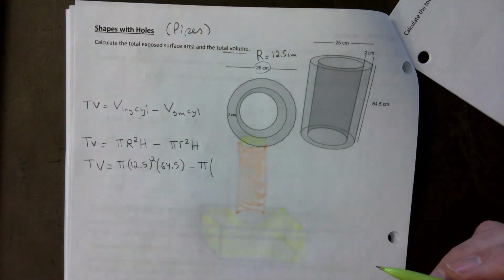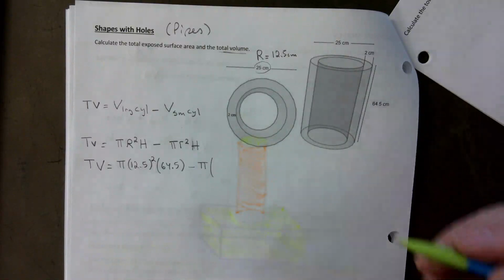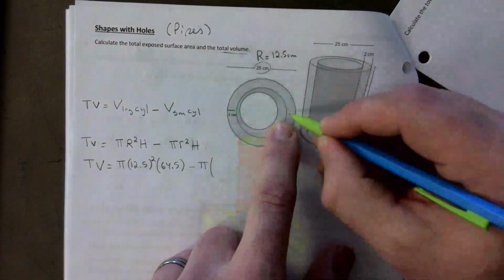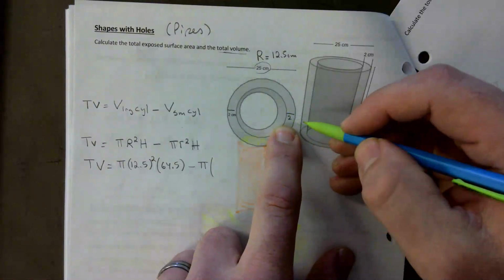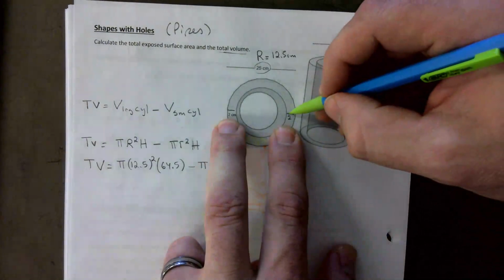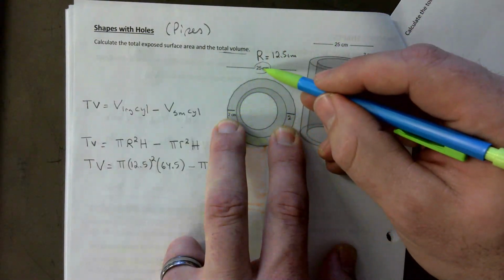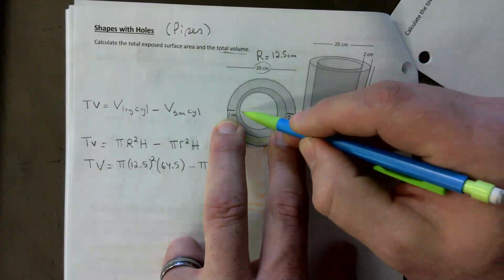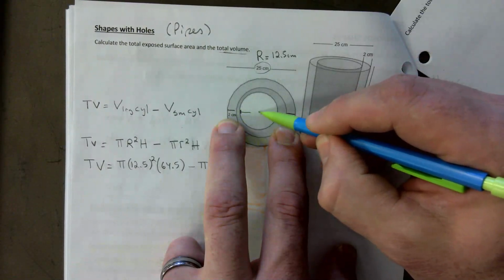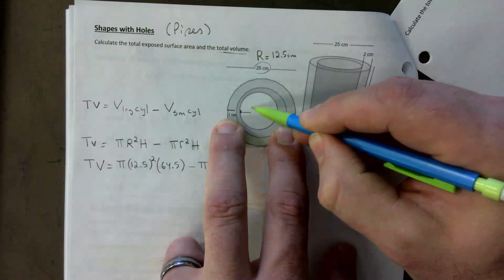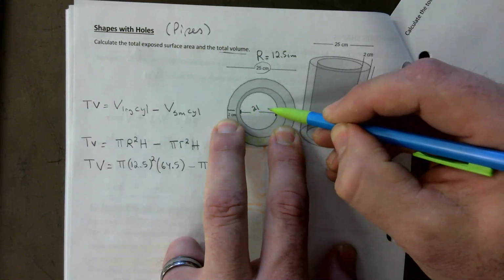Okay, I'm just going to show how we got that before. If this is 2, then this is 2 also, correct? 2, that's the thickness of this pipe. So we're just going to go 25 minus 4. So from end to end, it's 21. Would that make sense?